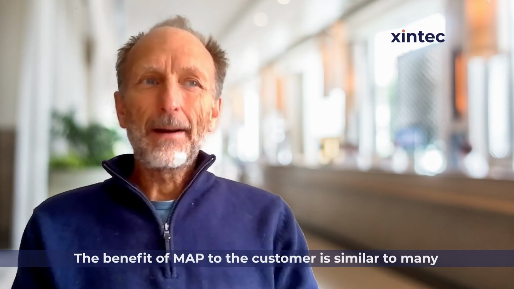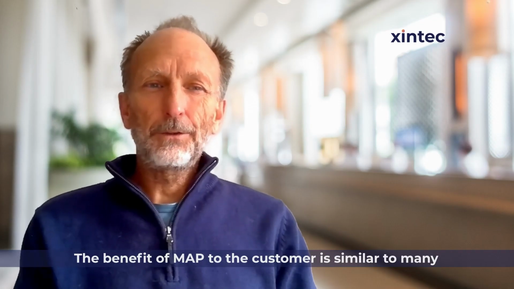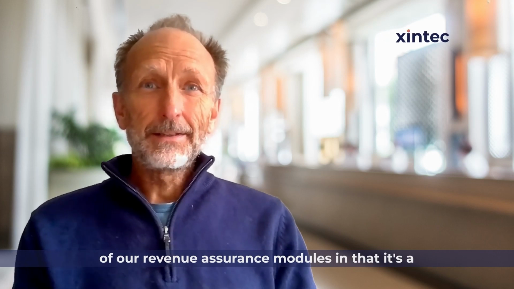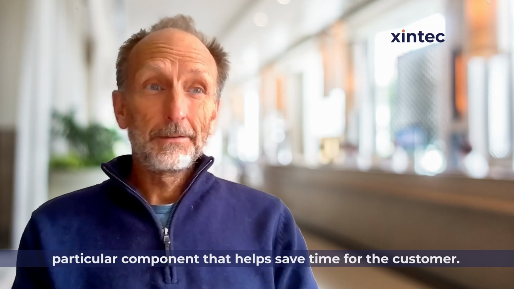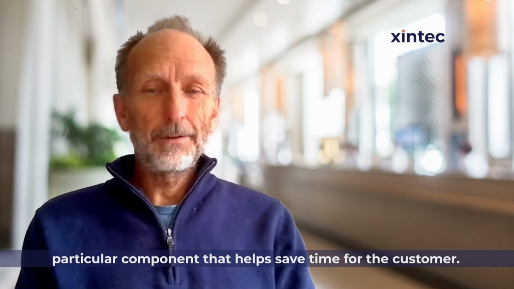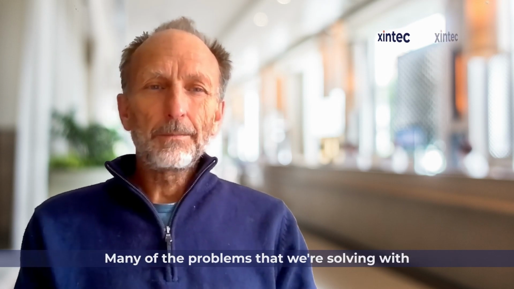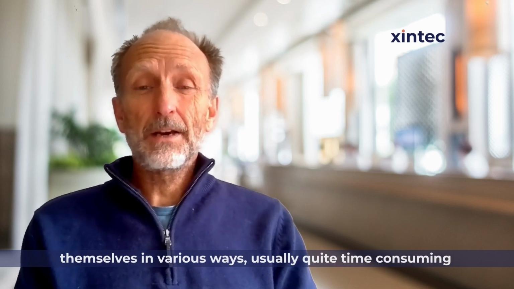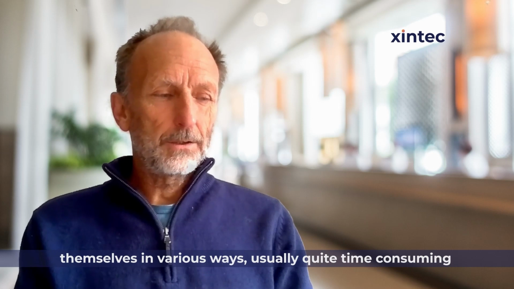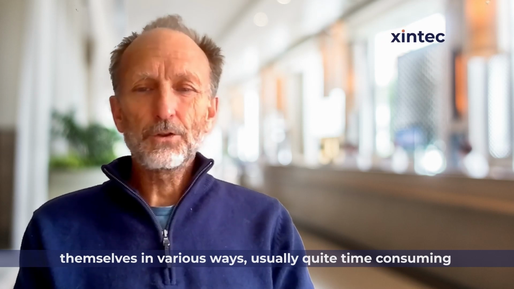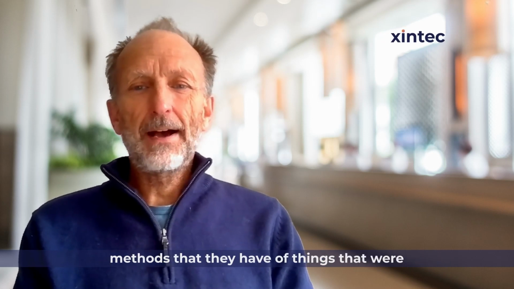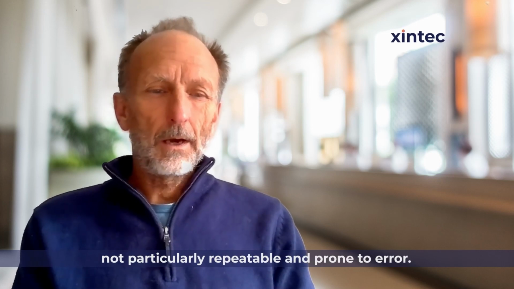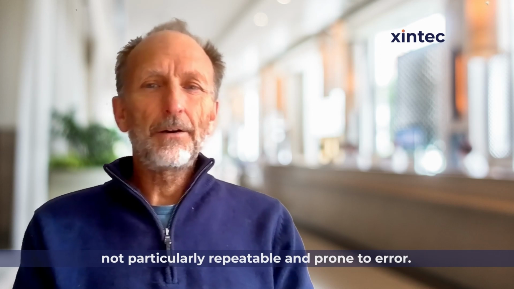The benefit of MAP to the customer is similar to many of our revenue assurance modules, in that it's a particular component that helps save time for the customer. Many of the problems that we're solving with MAP are things that the customer was performing themselves in various ways, usually quite time-consuming methods that they have, things that were not particularly repeatable and prone to error.